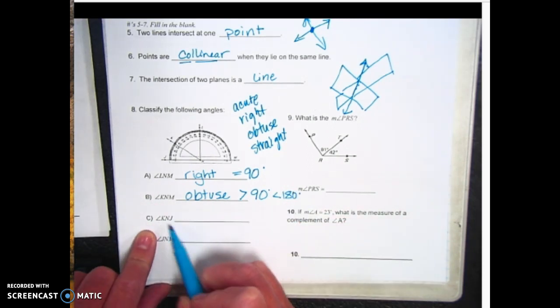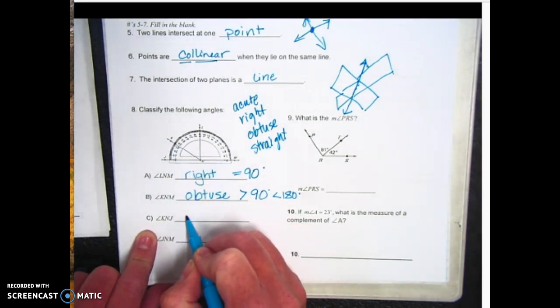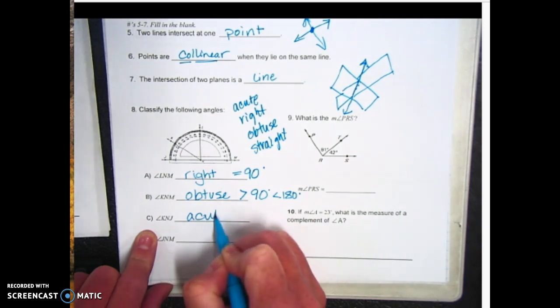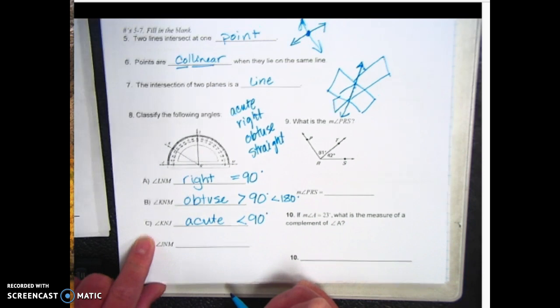All right, letter C, KNJ. So here's K, here's N, here's J. This one's smaller, less than 90 degrees, so we call it acute. That's going to be less than 90 degrees.